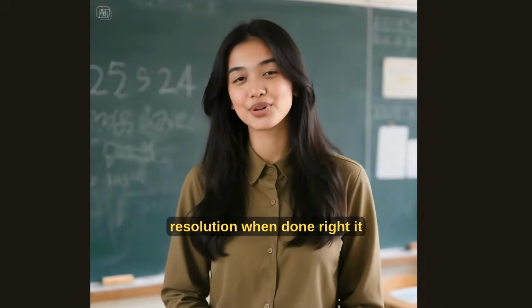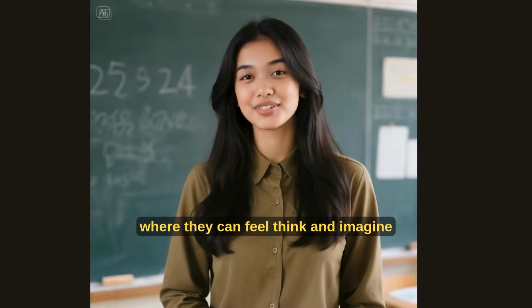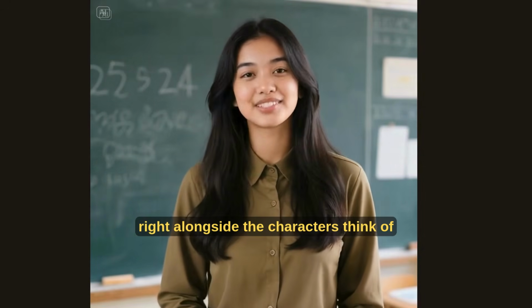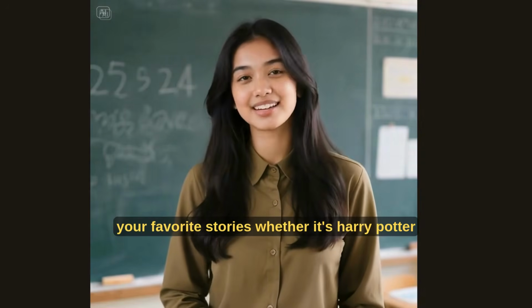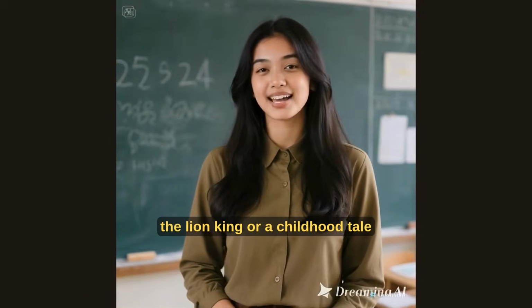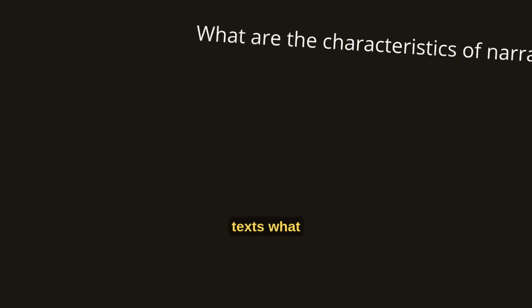When done right, it pulls the reader into another world, one where they can feel, think, and imagine right alongside the characters. Think of your favorite stories, whether it's Harry Potter, The Lion King, or a childhood tale told by your grandparents. They're all narrative texts.